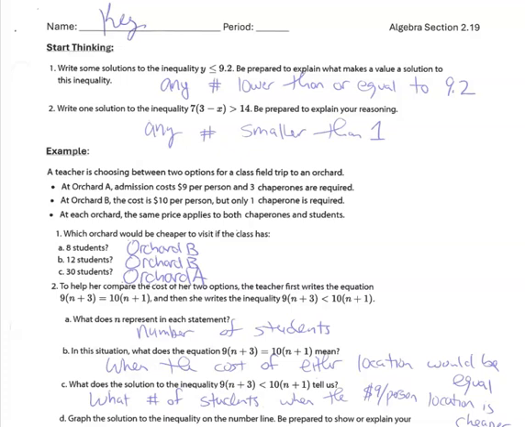Alrighty, I just wanted to go over the lesson for 2.19. We have already done 2.18, and that was just introducing the concept of an inequality. We talked about the fact that not all situations in the real world could be modeled as equations.